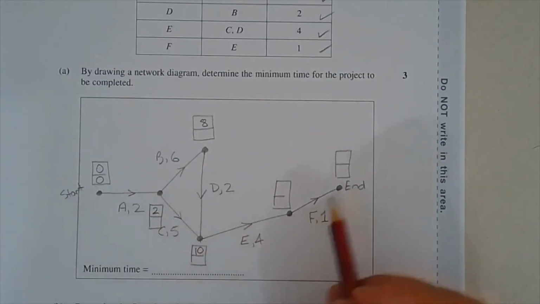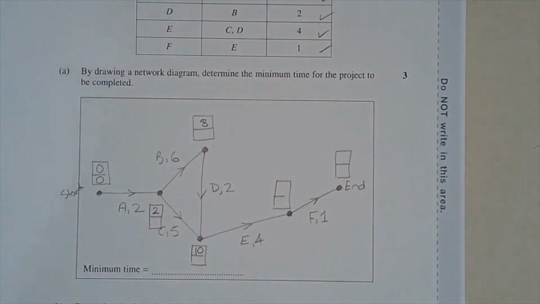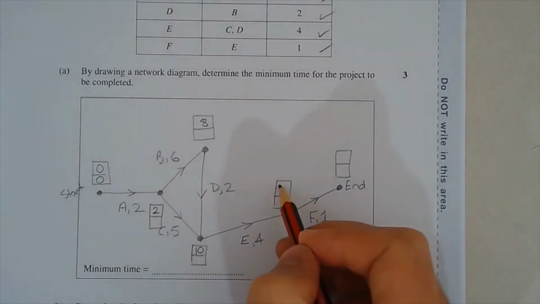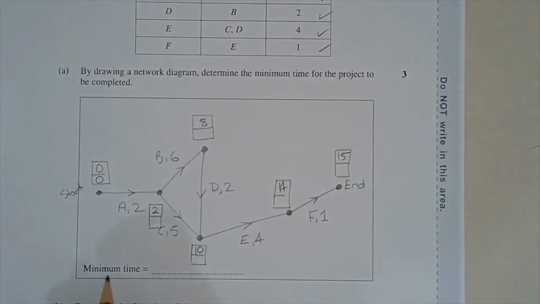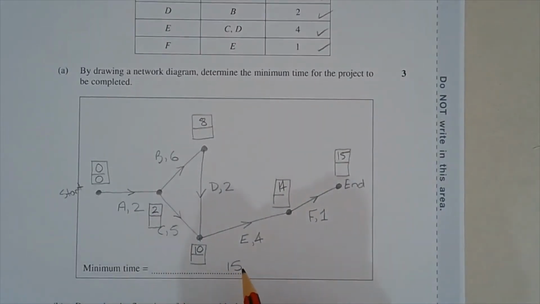Now, the rest of these activities are all on the critical path because it's the only path. So 10 plus 4 is 14. 14 plus 1 is 15. So the minimum time is 15 hours.